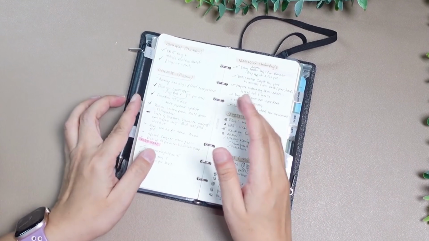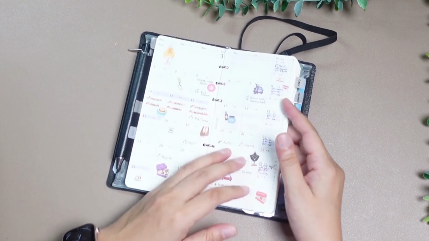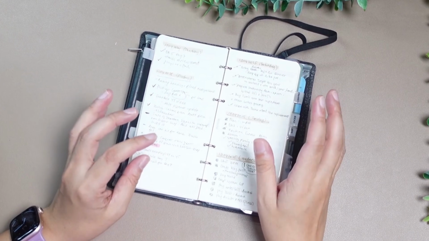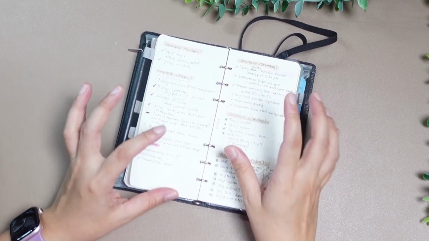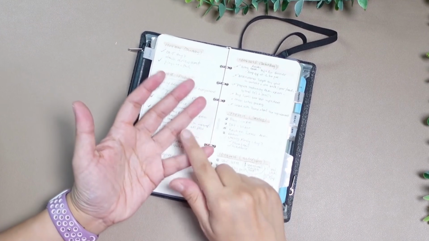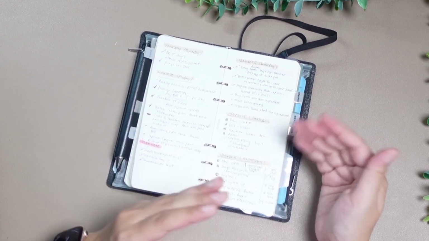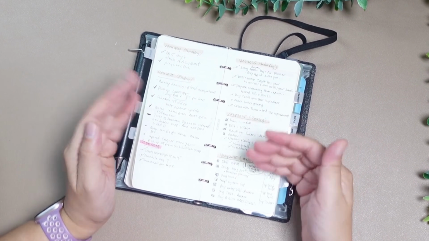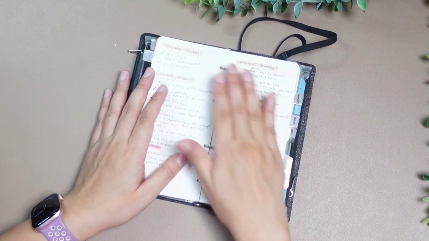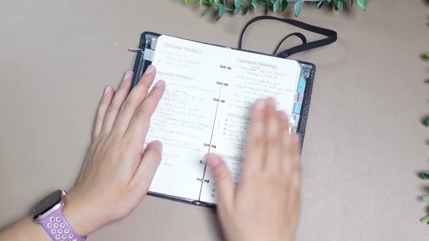And also I will take a look at my main planner and see what are the appointments that I have so that I can know how many tasks I can commit to the next day. And then I will also check my to-do list to see any other tasks that I have to complete the next day. Once I have written them all down, then I will start writing them down on my planner.